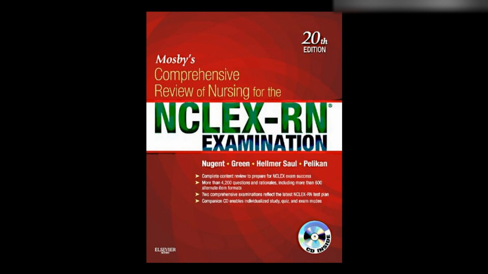3. A hordeolum is a sty, which is an infection of the sebaceous glands in the lid margin. It is not an emergency and is treated with warm, moist compresses to the eye 4 times a day. 4. The client with primary open-angle glaucoma reports no symptom of pain or pressure, so a client reporting eye pain warrants intervention by the nurse.